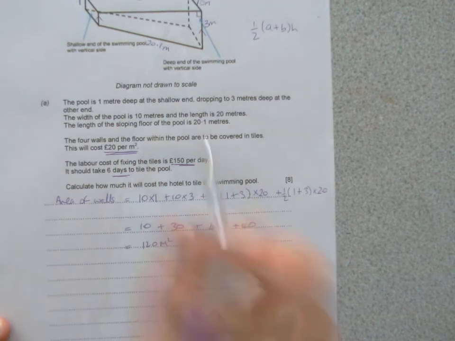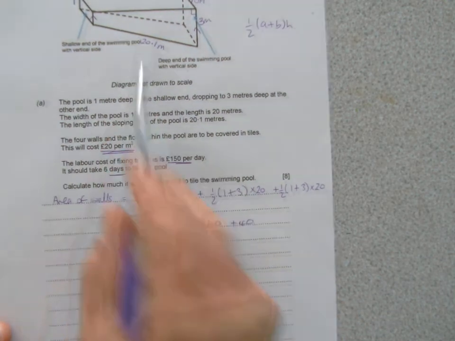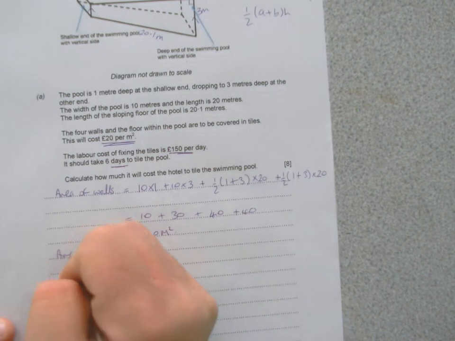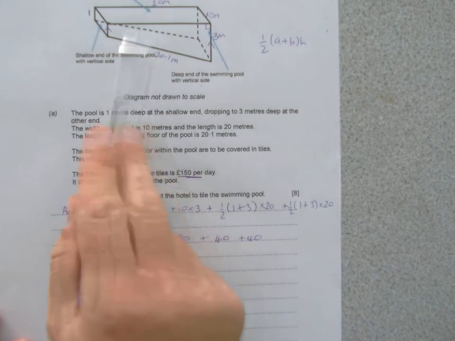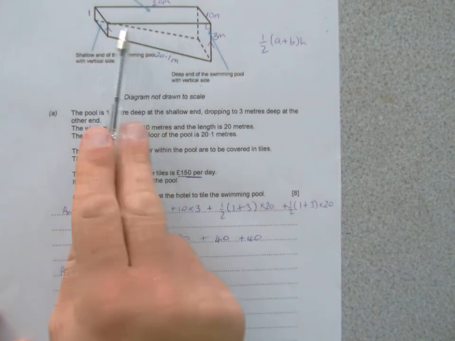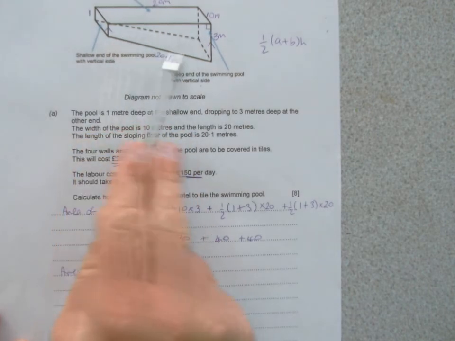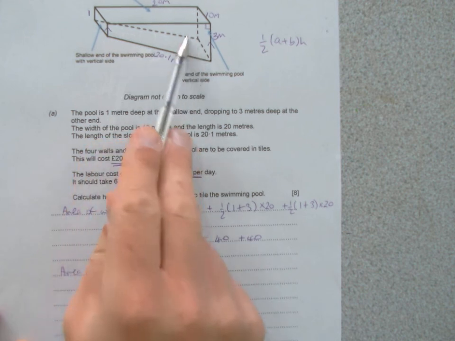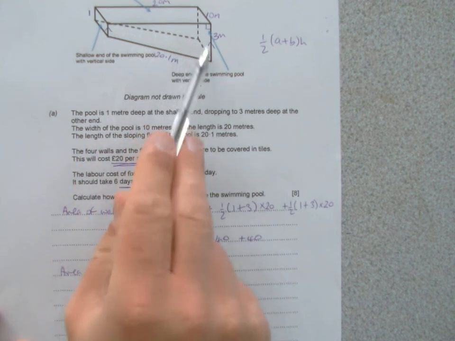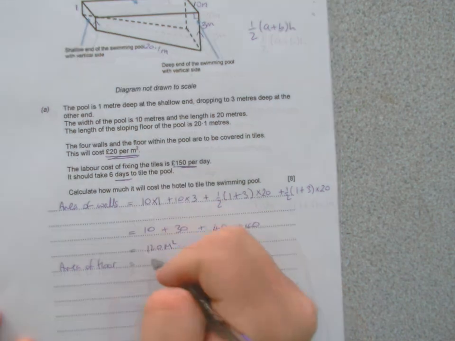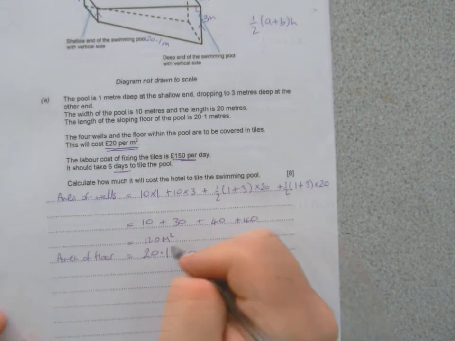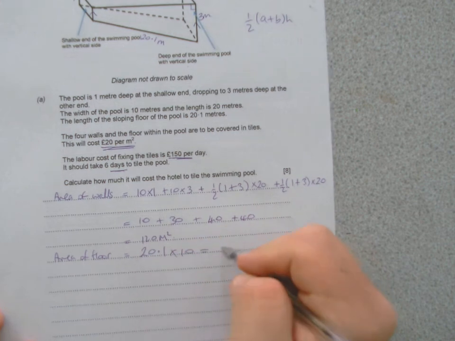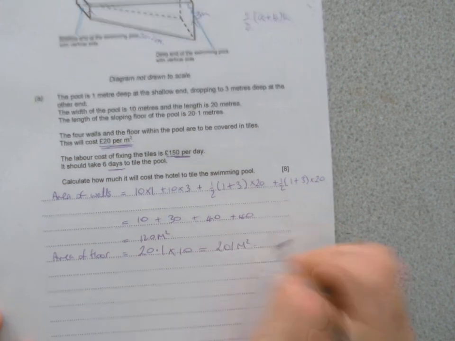And then the floor. We've done all the walls, we need to do the floor now. Now, when we look at the floor, it is actually a rectangle. Even though it's on a slope, it is a rectangle where the length is 20.1, and the width is the width of the pool, which is 10. So it'll be 20.1 times 10, and when you times by 10, the digits move 1 place to the left, so you get 201 meters squared.